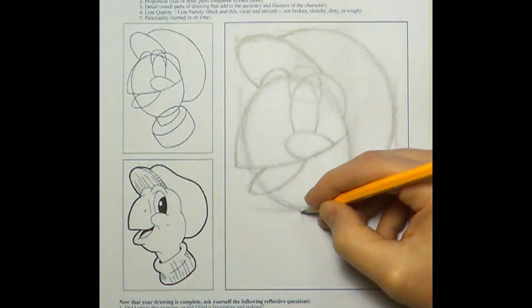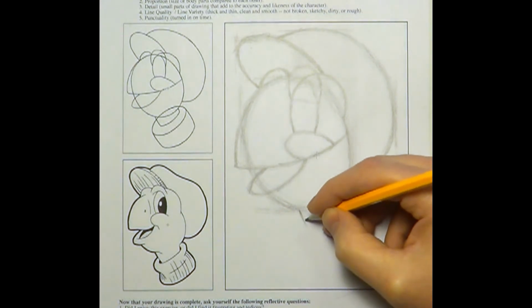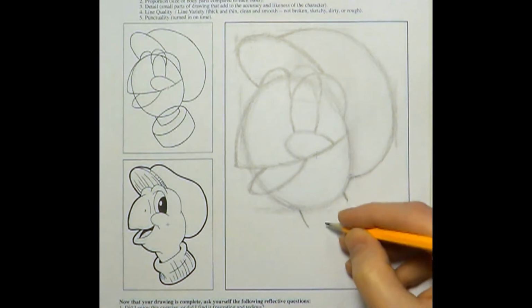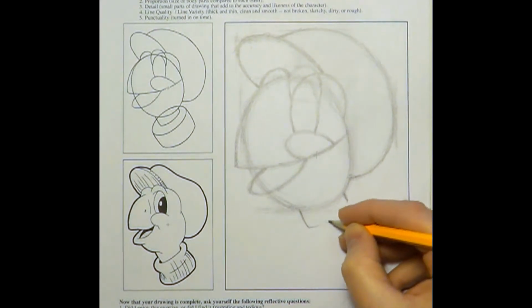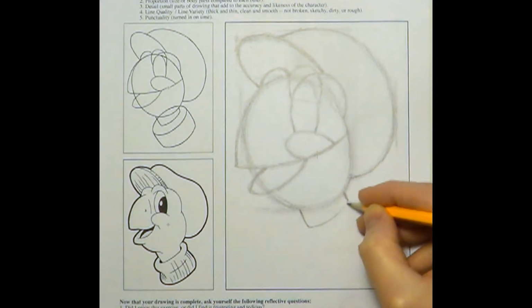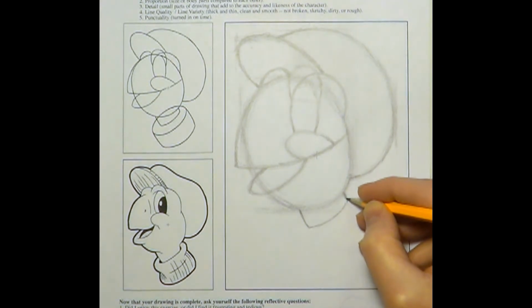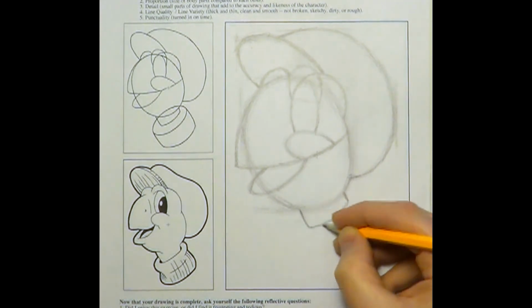Then over here, I'm going to make it a little bit longer, and I'm going to bring that down about like that, as you can see. Then I'm just going to connect those, and I want to make sure that's a bit of a curve, not straight, and I'll connect that towards that shorter neckline, right there. I think that looks pretty good.